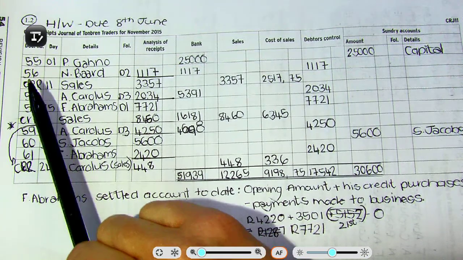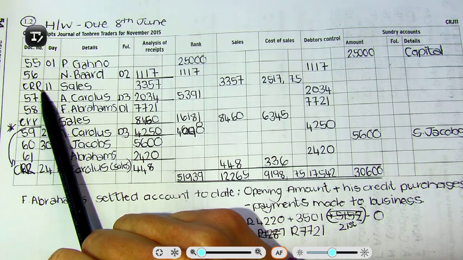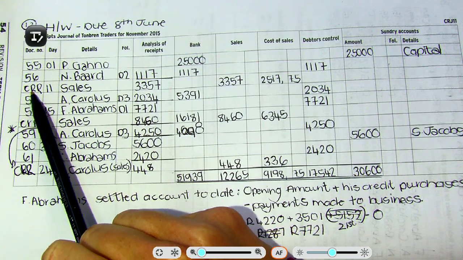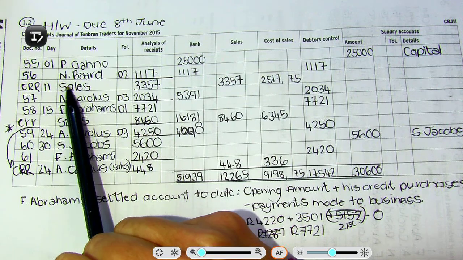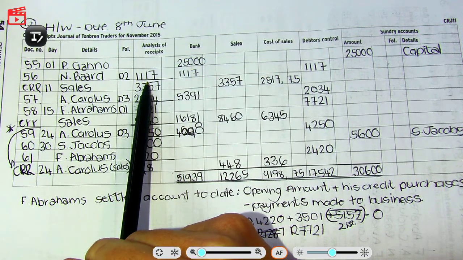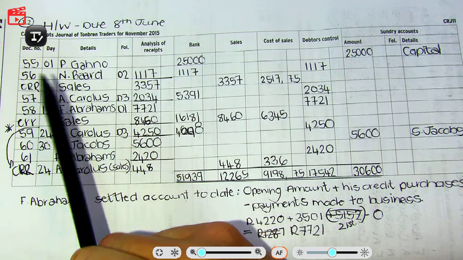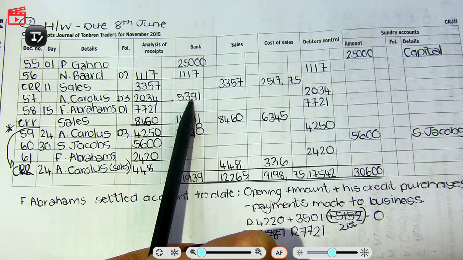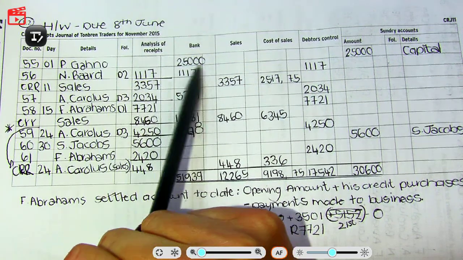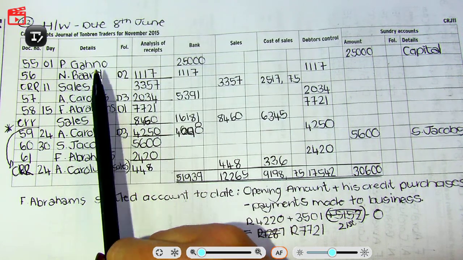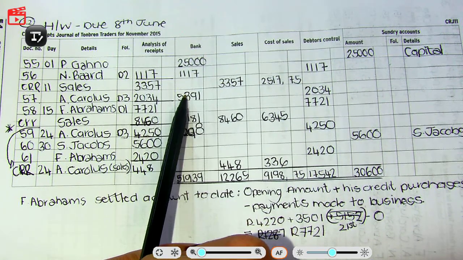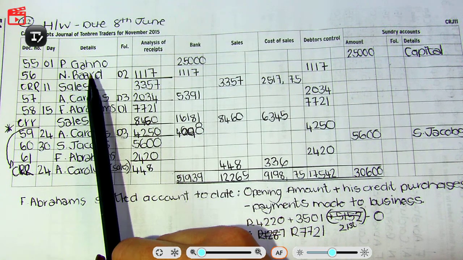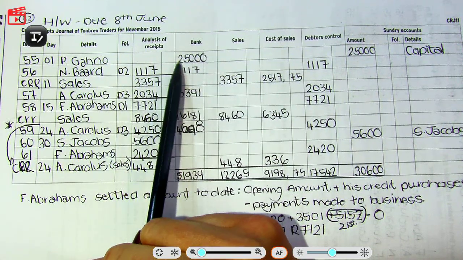Right, then on the 11th, we did cash sales. Remember, whenever we do cash sales, my document number is always CRR, because it's according to the cash register roll. Sales is your details. Put the sale amount into your till. There was another transaction on the same day. That is why we only have one amount in bank. Remember, we don't do that with capital. Capital is always posted separately. If it is sales and anything else, we post one amount to bank. But if it's capital and sales, or capital and rent income or whatever it is, if capital is involved, it's never added together, it's always posted separately like that.